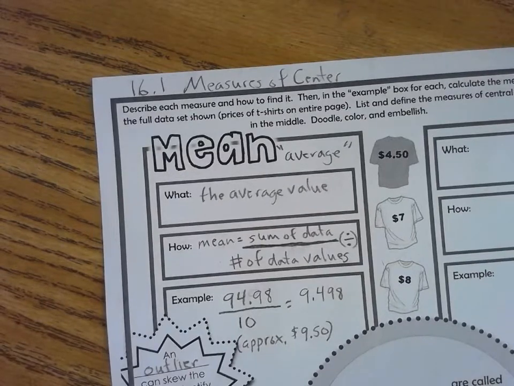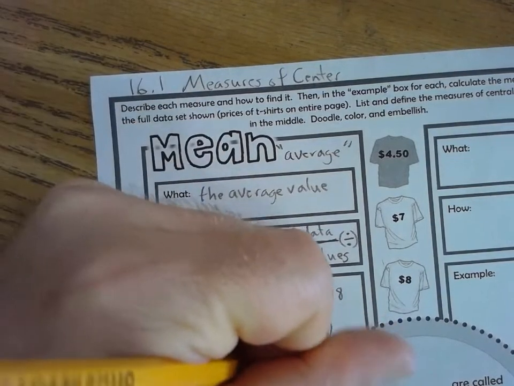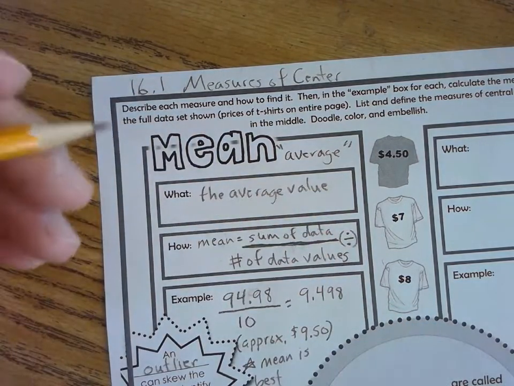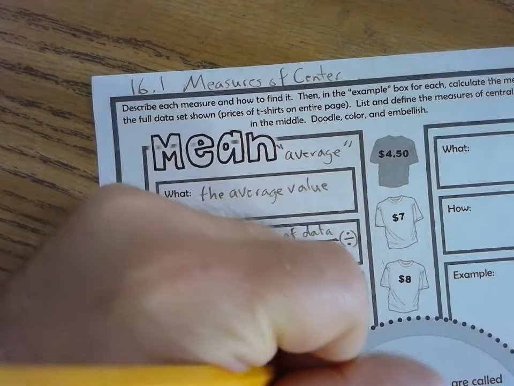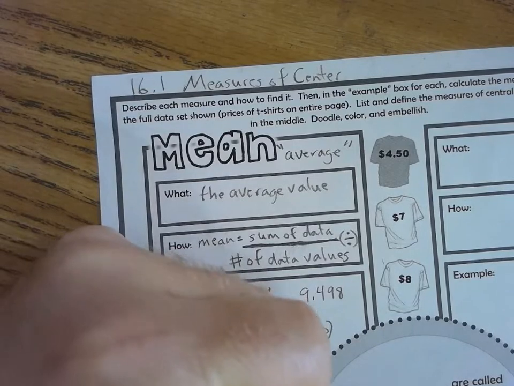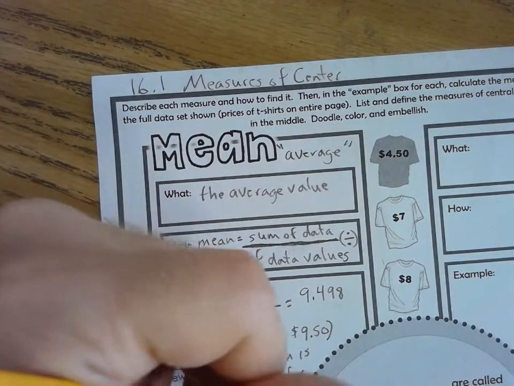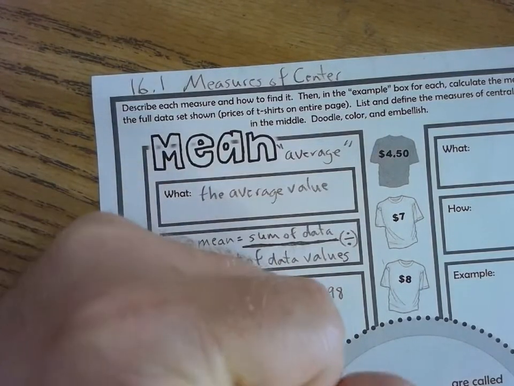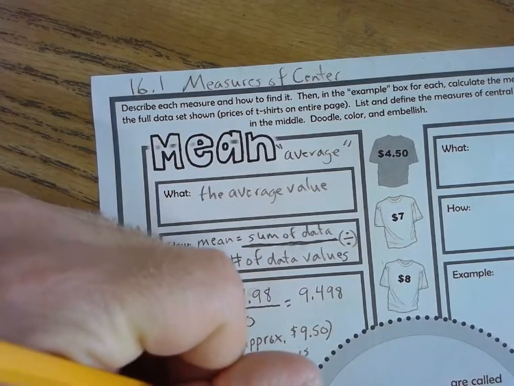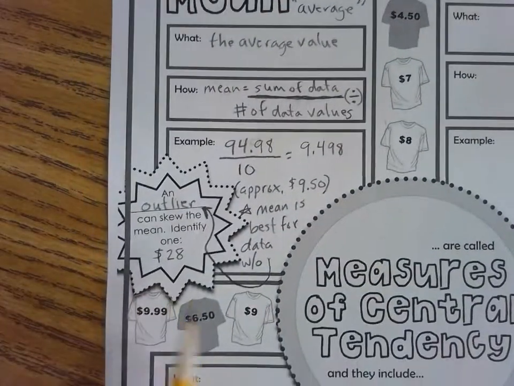So, little star here, what we're going to put is mean is best for data without outliers. Okay, sorry there, I got a little bit off there.